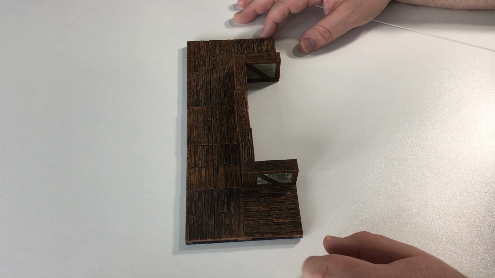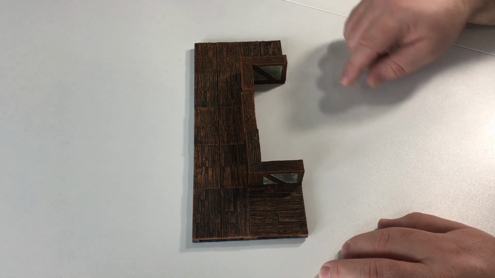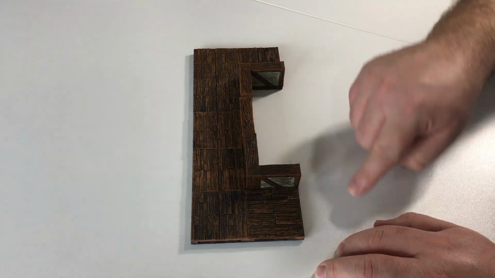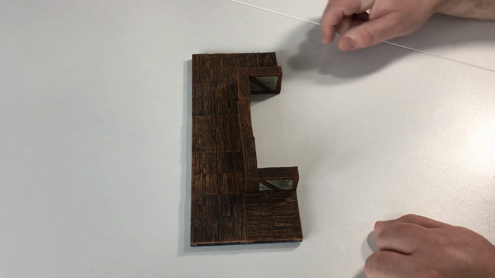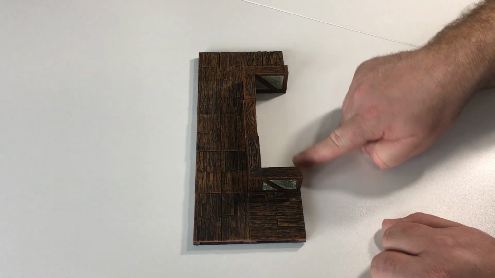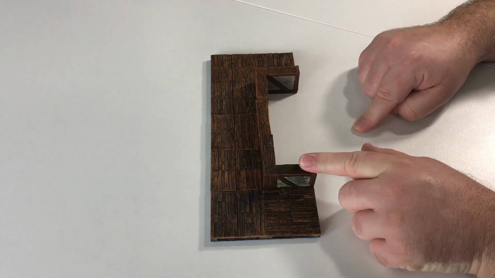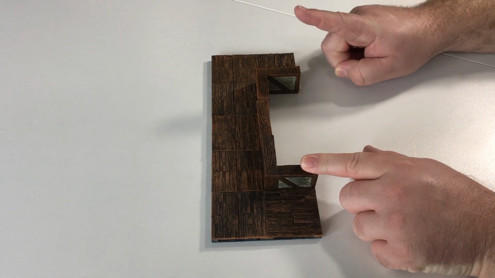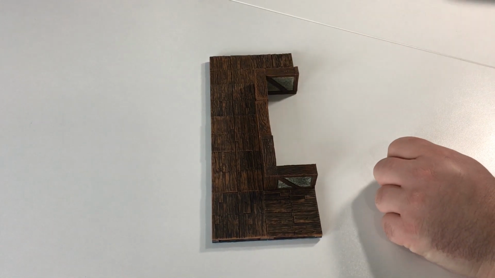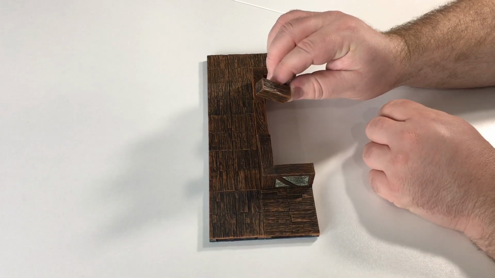So here is an example of one of the issues that a lot of people are having. When you use the inside corners to try to create like a loop or a switchback in a dungeon, you end up not being able to fit walls over here because you have a half an inch taken up by this wall and a half an inch taken up by this wall. That's where these guys really come in handy.